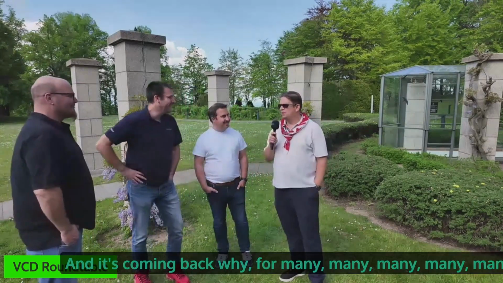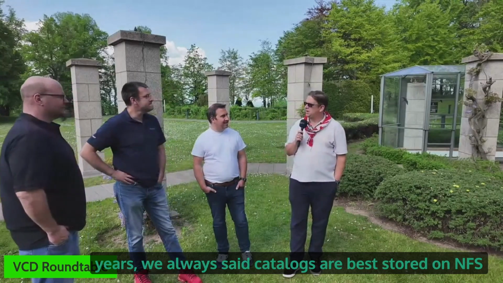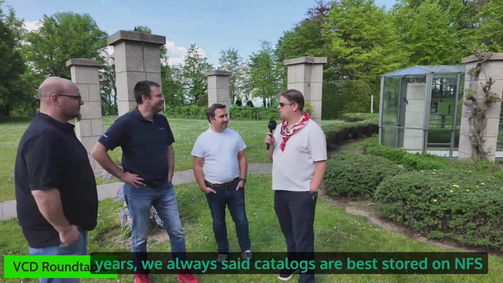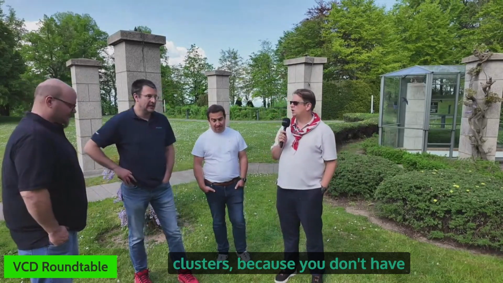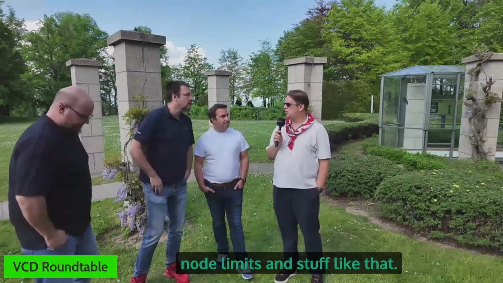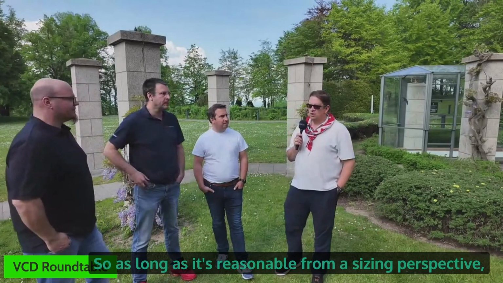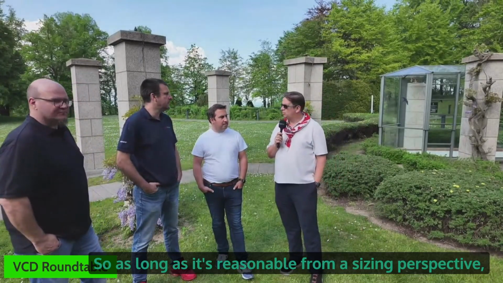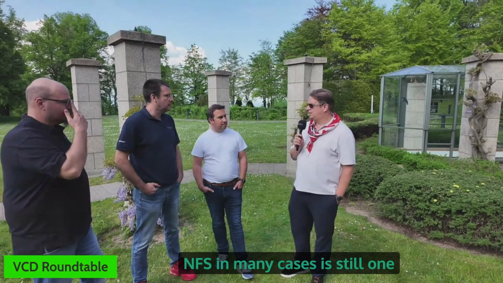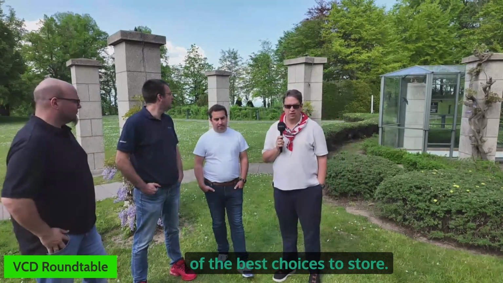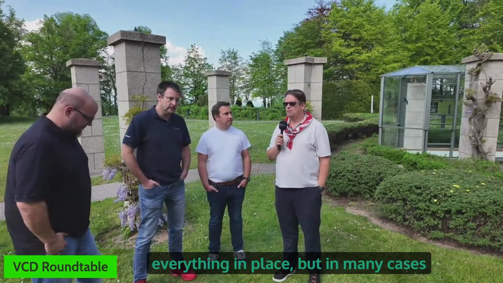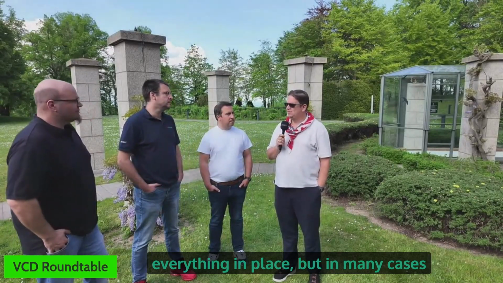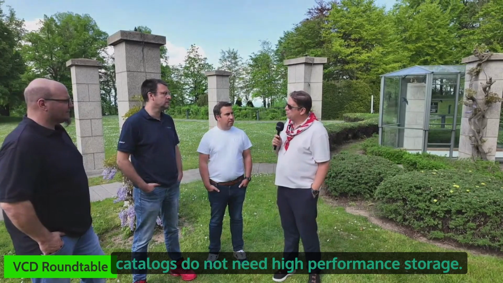And it's coming back why for many years we always said catalogs are best stored on NFS storage, because that's the easiest to attach to many more clusters, because you don't have node limits and stuff like that. So as long as it's reasonable from a sizing perspective, NFS in many cases is still one of the best choices to store. Plus, let's face it, yes, we have now vSAN and everything in place, but in many cases, catalogs do not need high performance storage.